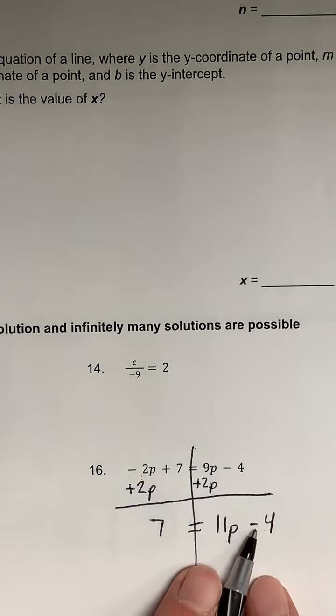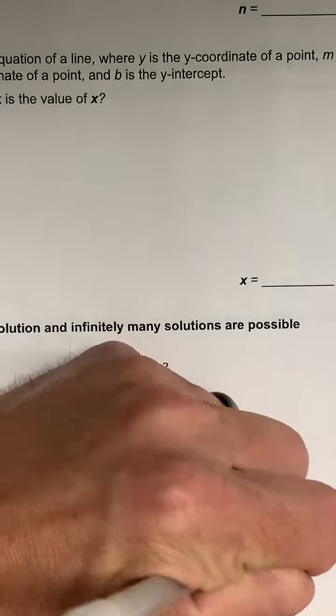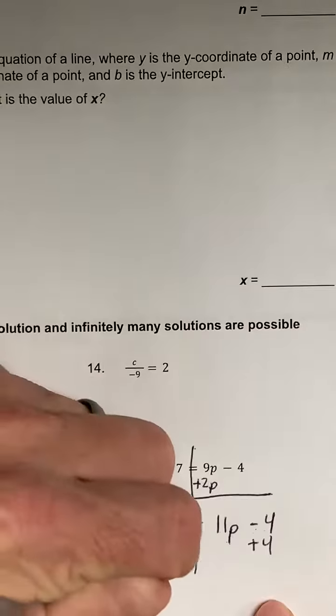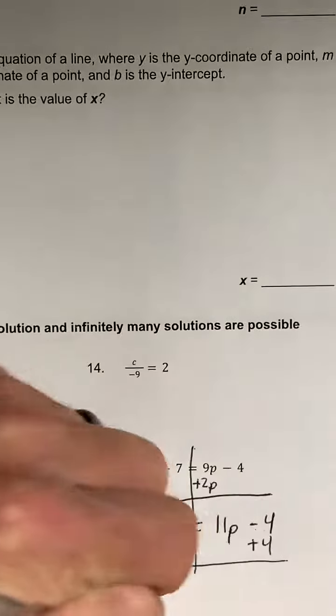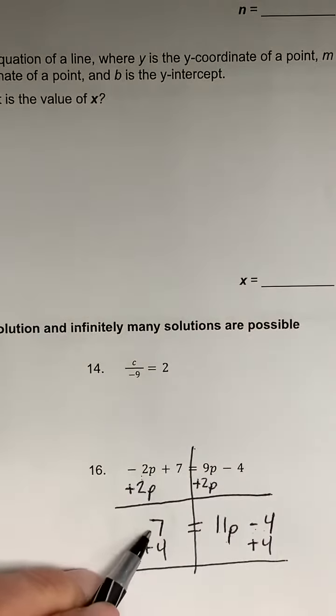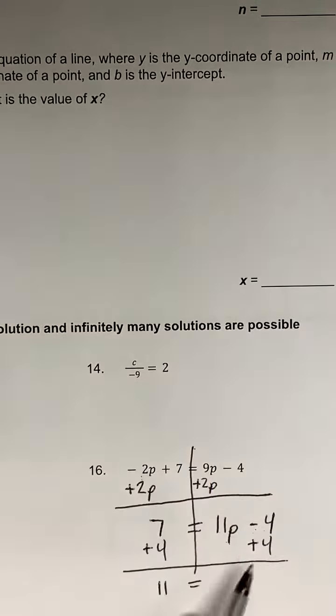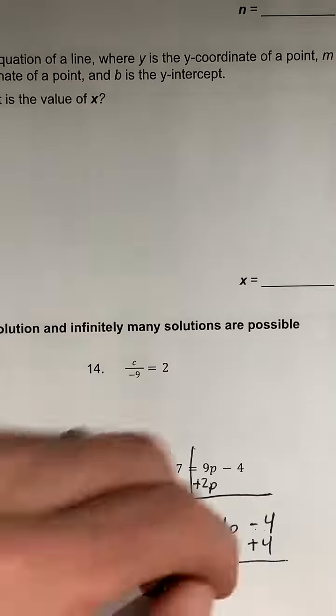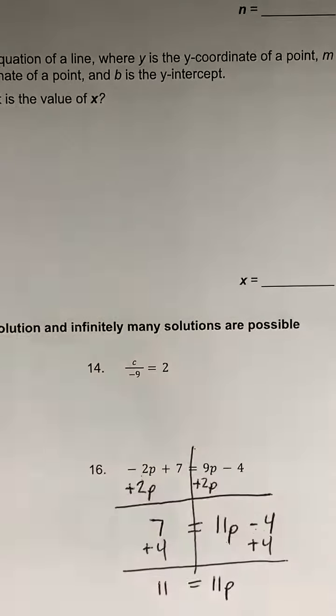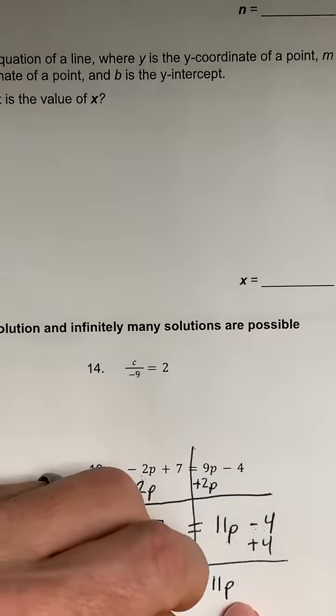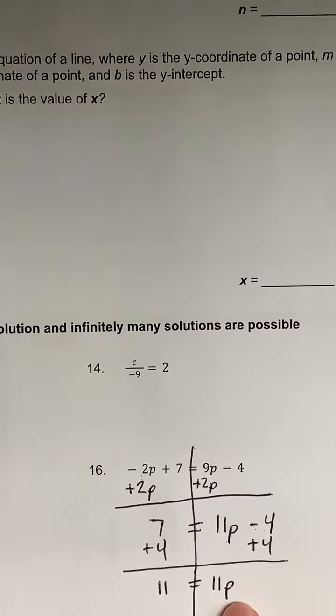So the opposite of a -4 would be to add 4. So we'll move that by adding 4 to each side. So on the left side, we're left with 7 plus 4, which is 11. And on this side of the equation, these 4's cancel out, and the only thing we're left with is 11 times p, so 11p. All right, so we are real close to having p by itself now. So if we move this over there, we'll be done.